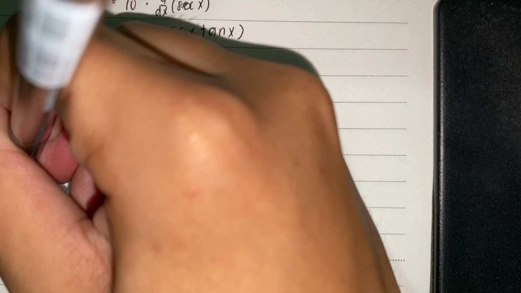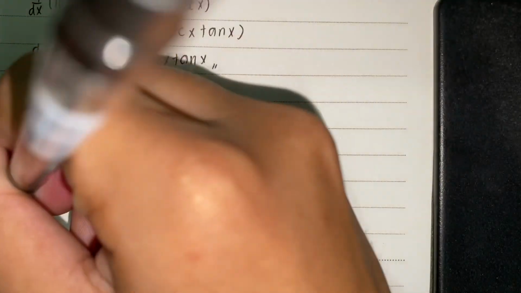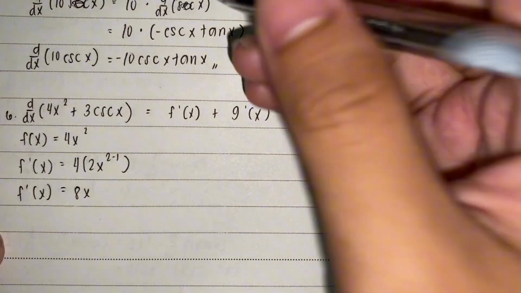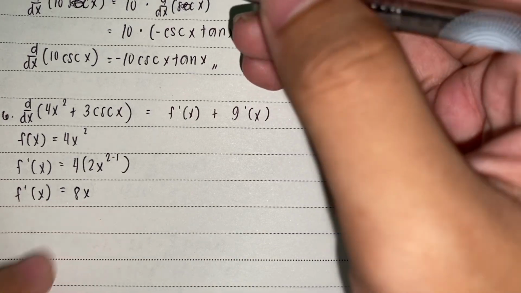So our first function is going to be 4x squared, and by using the constant multiple rule, f prime of x is going to be equal to 4. Move the 2 in the front, x raised to 2 minus 1. F prime of x is going to be equal to 4 times 2, 8x raised to 2 minus 1, that is 1, not necessary to write because the answer is going to be the same.